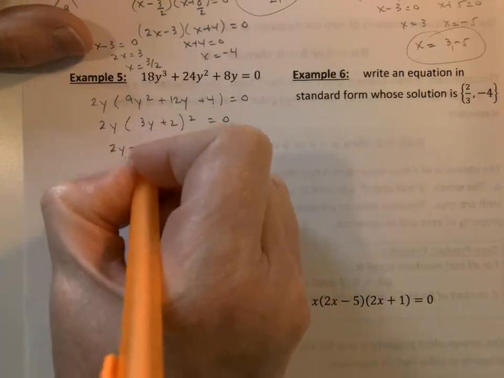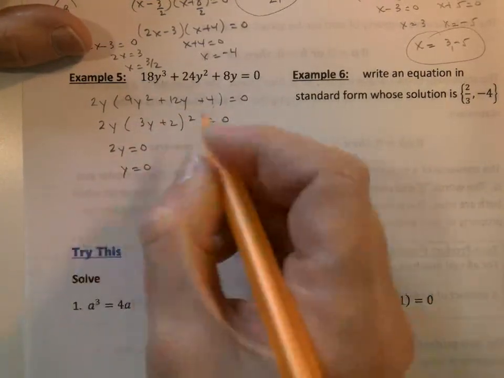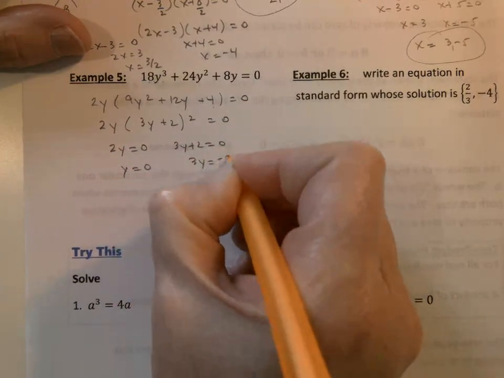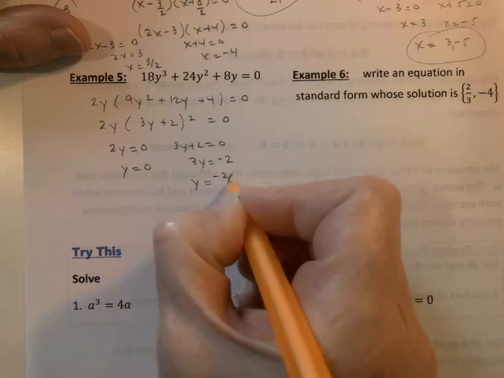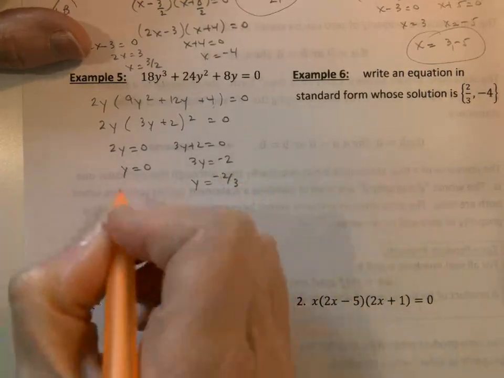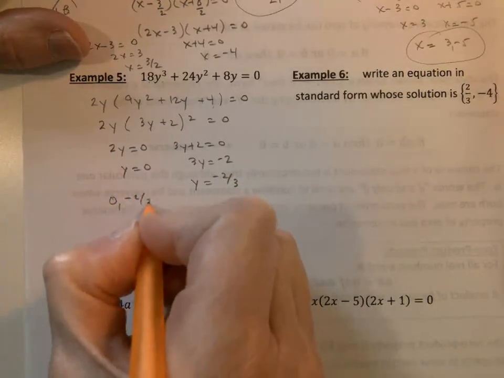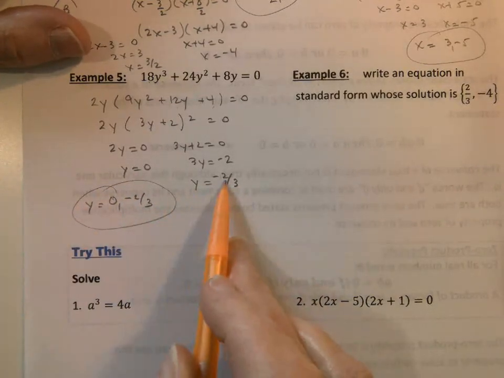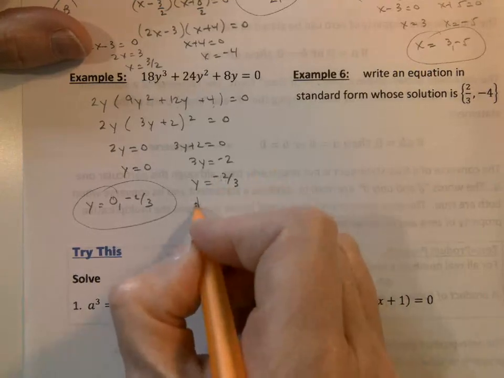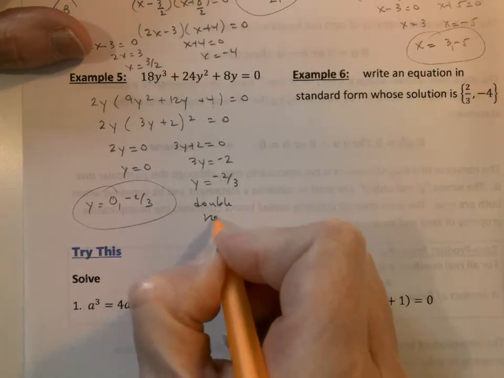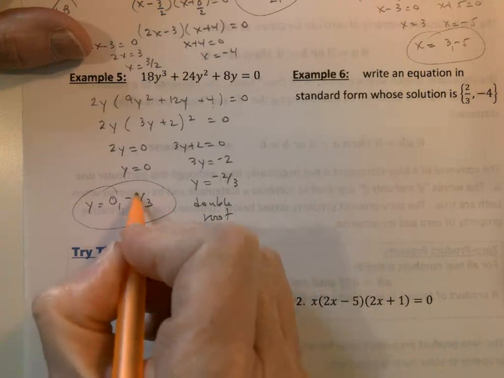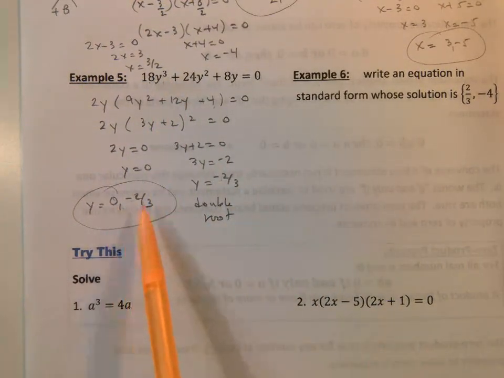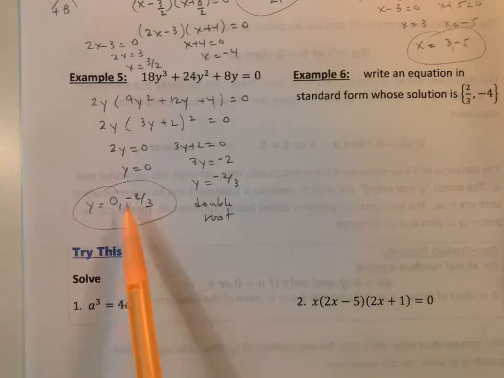So I have 2y is equal to 0. So y would equal 0, and 3y plus 2 equals 0. So 3y equals -2, y is equal to -2/3. So I have 0 and -2/3. And I recognize that this is actually 2 solutions. We call this a double root. I don't have to write it again because it's just the same number. But recognize I'm looking for 3, and I have this one just as a solution twice.